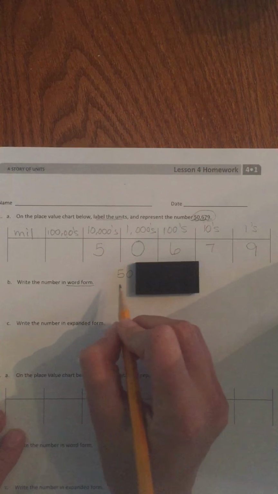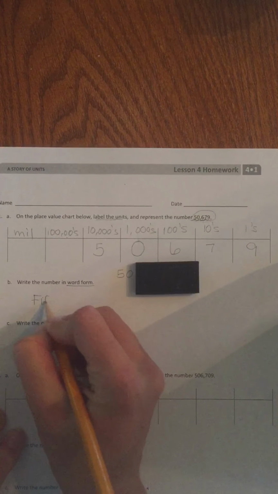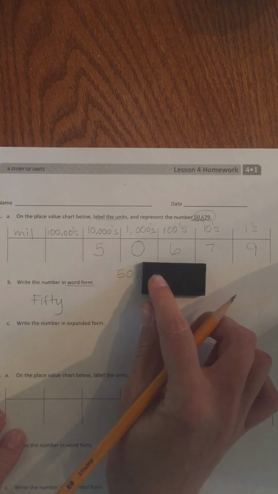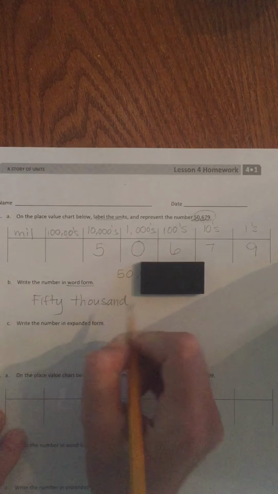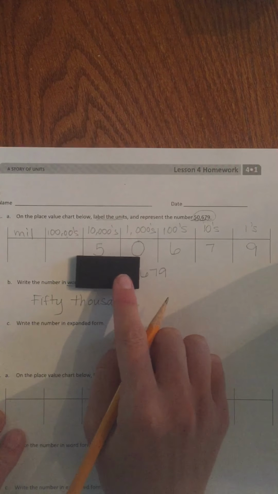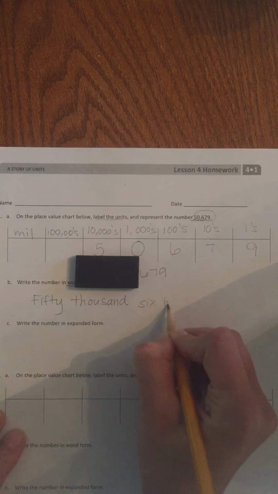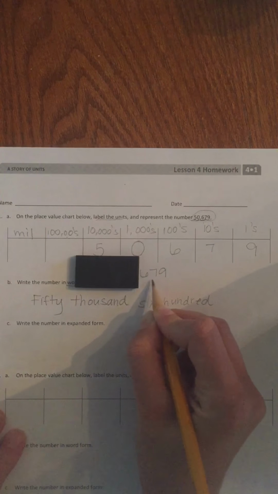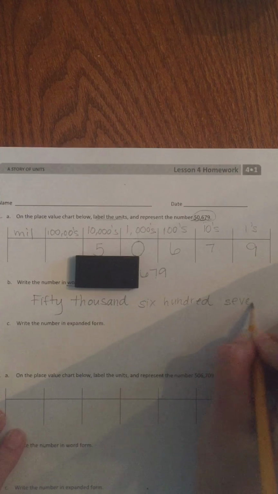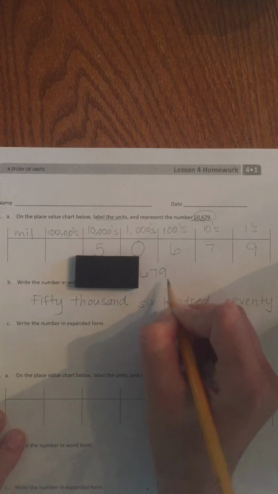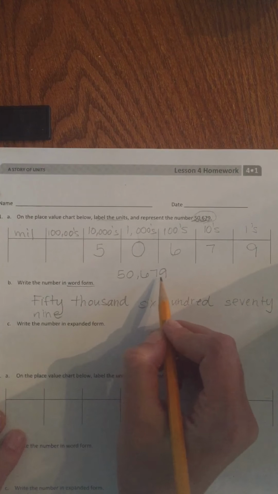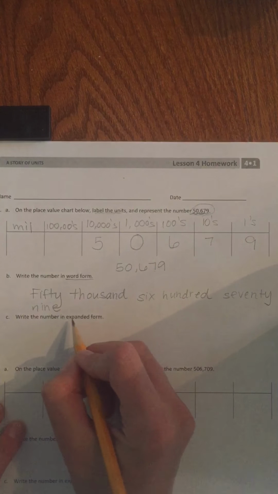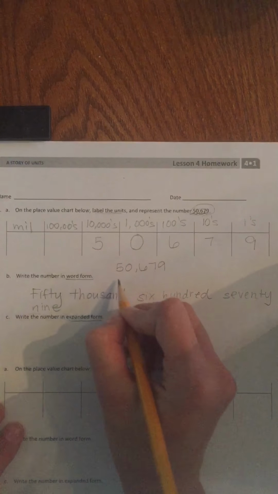So we have 50. So I just have them write 50. When they see that comma, they say 1,000, 50,000. Then everything after that comma is written just as you say it. 600. And we know this is 7 tens or 70. And this is 9. So this number reads 50,679.